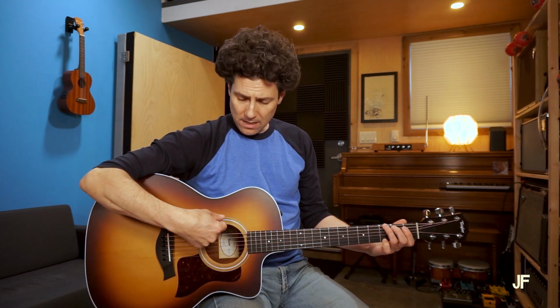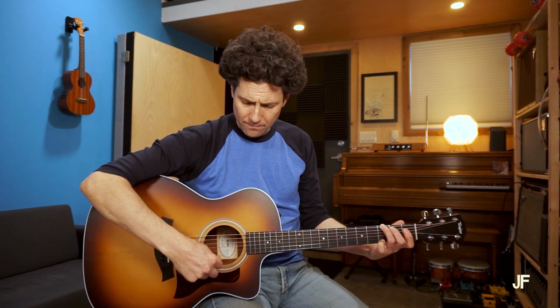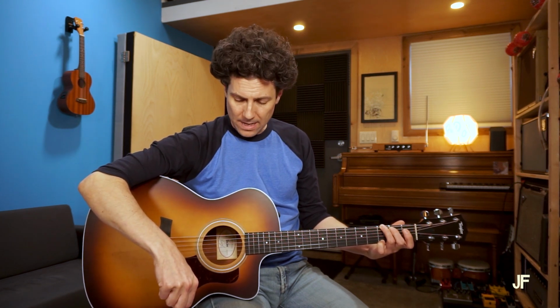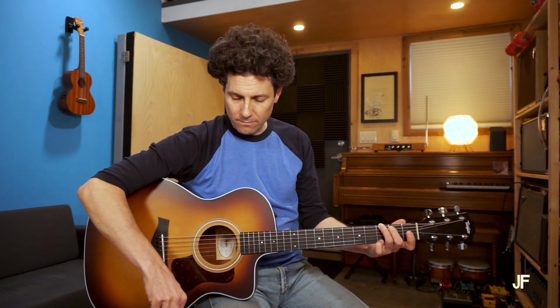So downstrokes, when I use the word downstroke in strumming, that means I'm starting up here and I'm strumming from the 6th string, the lowest sounding string, to the highest. And when I'm doing an upstroke, it's the opposite of that. I'm coming back up. I'm still holding the pick the same way, but I'm raking with the other side of it. Downstroke, upstroke.